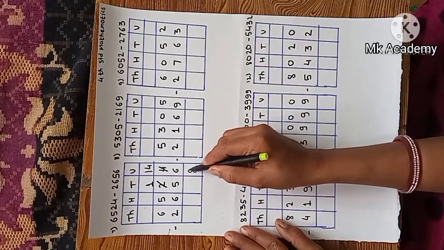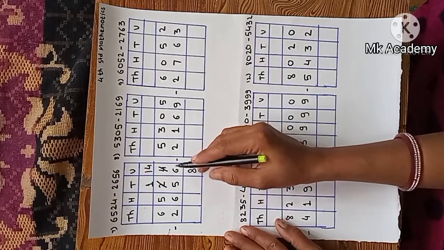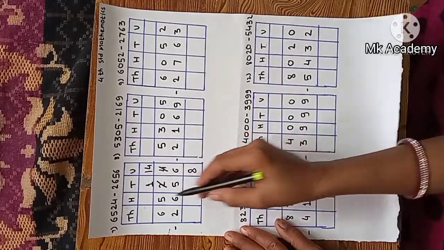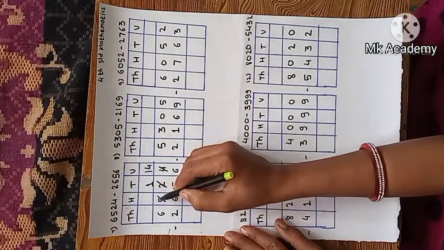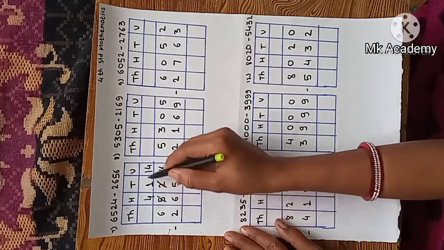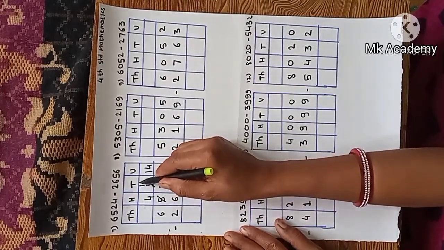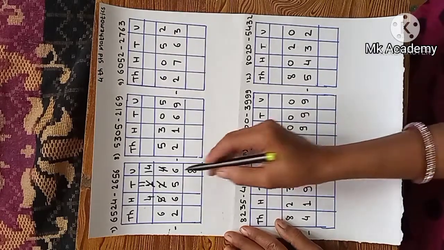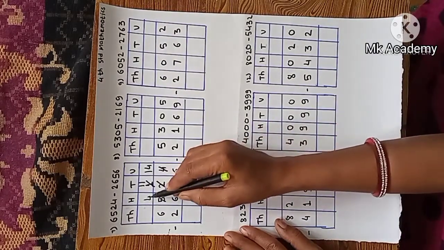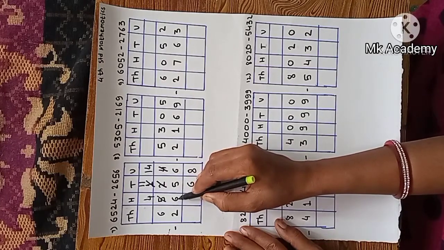here remain 8 units. Now tens, 1 ten minus 5 tens, this is not possible. We can borrow 100 from this 500. How many hundreds remaining here? 4, and here we get 11 tens. Now 11 tens minus 5 tens, how many tens remaining? 6. Now 400 minus 600, this is not possible.